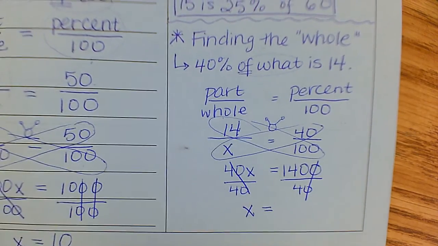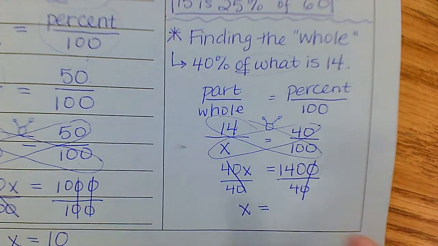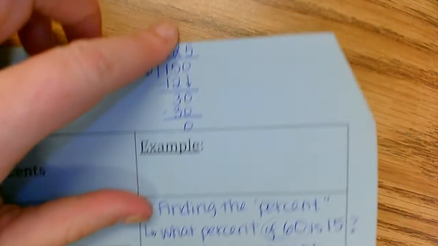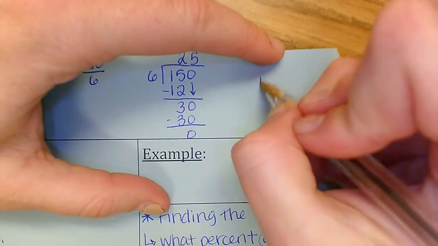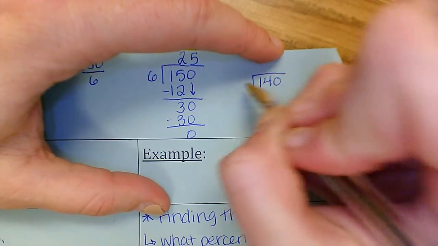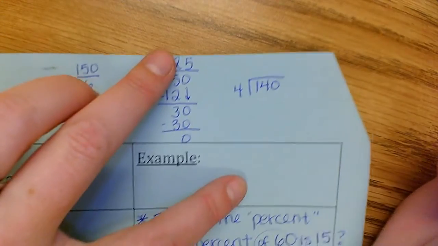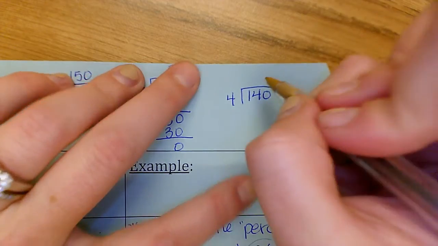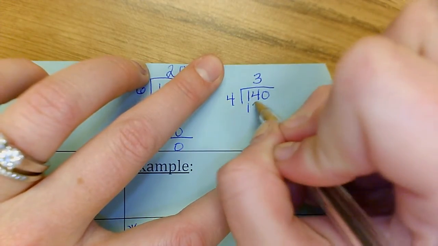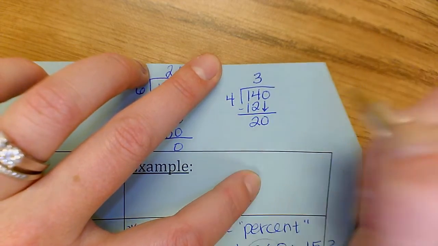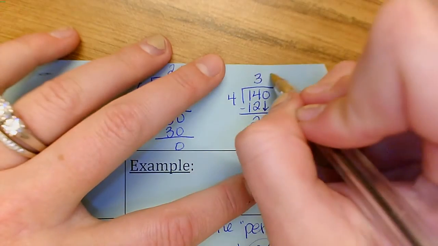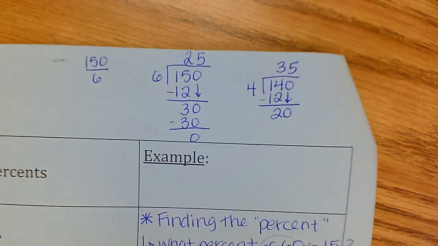I feel like everyone really wants to do long division again. I totally understand. It is an exciting thing. So what did I have? 140 divided by 4. Okay. 4 goes into 14 3 times. 3 times 4 is 12. Minus is 2. I bring down my 0. 4 goes into 20 5 times evenly. So my answer is 35.